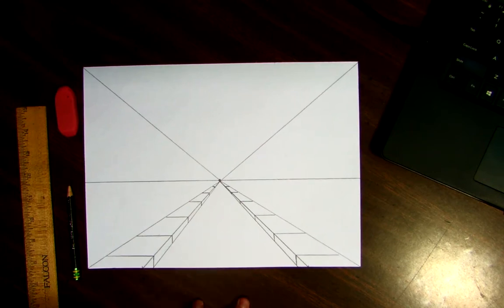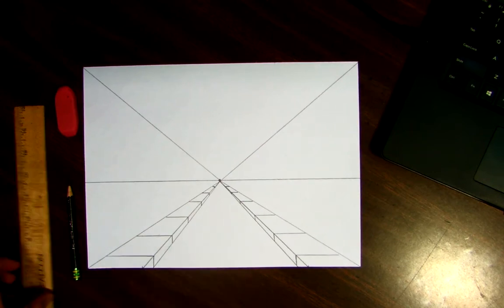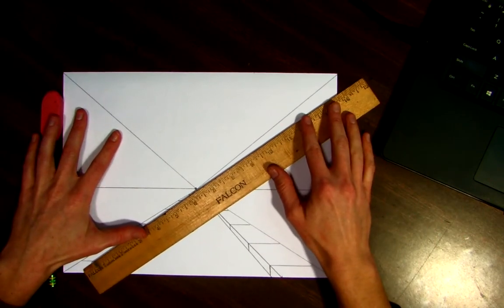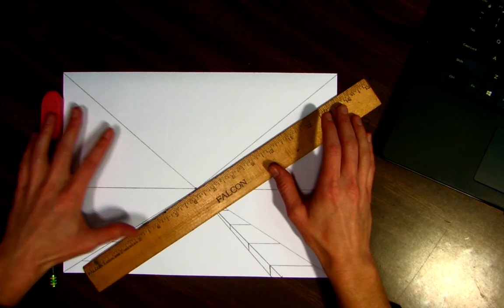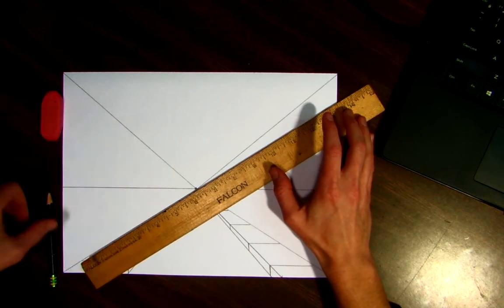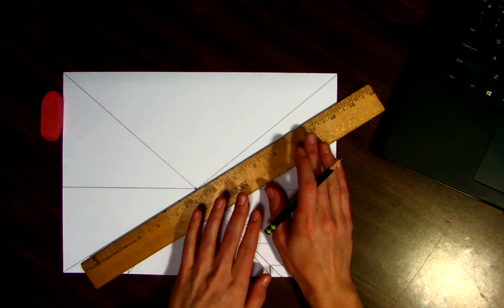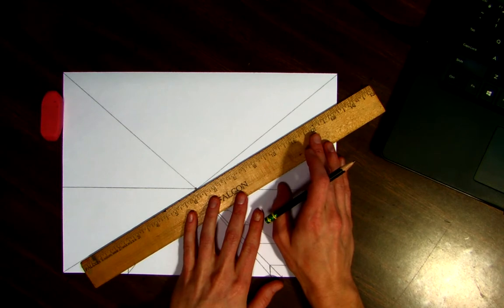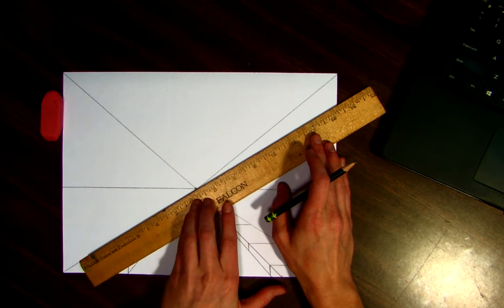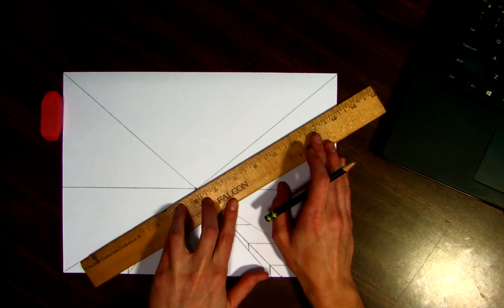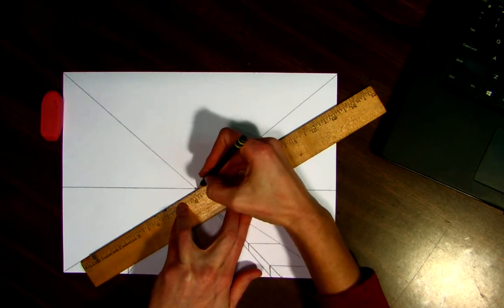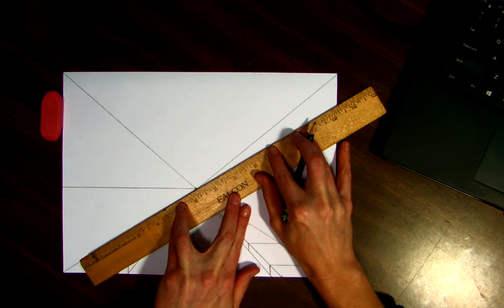So the first thing we're going to do is make the tops of our buildings, okay? So I am going to make a line, and I don't want to go to the line that we just measured because that's actually going to be for our roof. So I am going to make another line that comes down just a little bit lower than the line we created. So again, just like our sidewalk, I'm going to go from that vanishing point, that little point that we created, and I'm going to go a little bit farther down from that line here. Just a little bit. There we go.